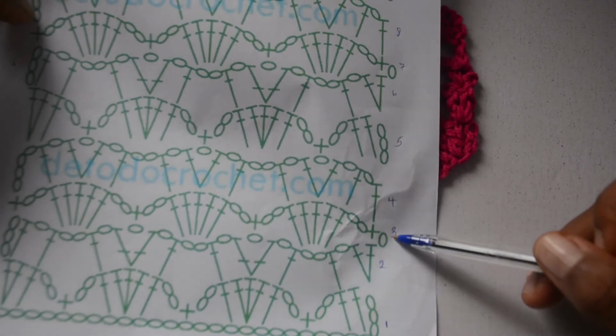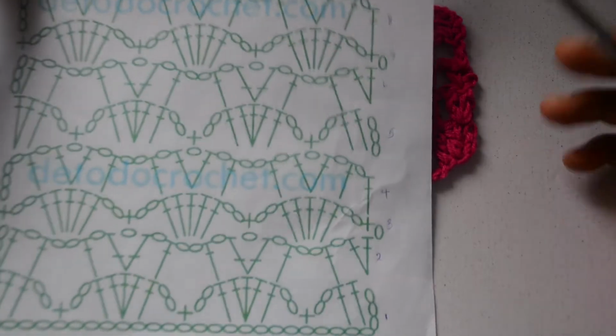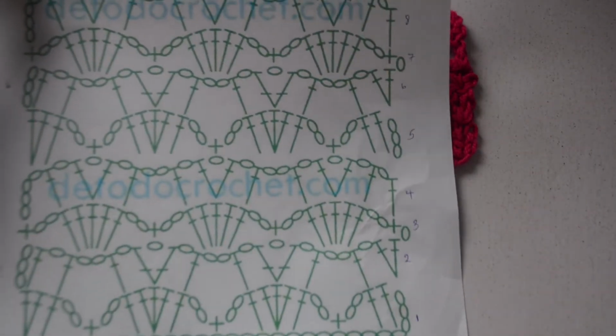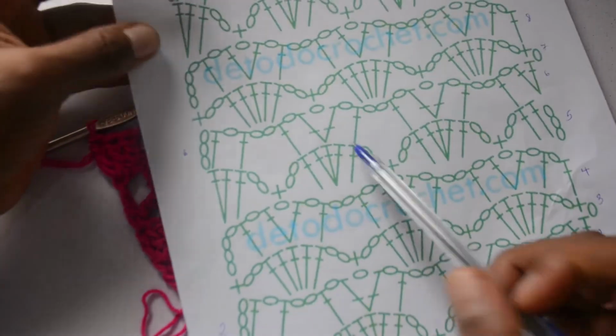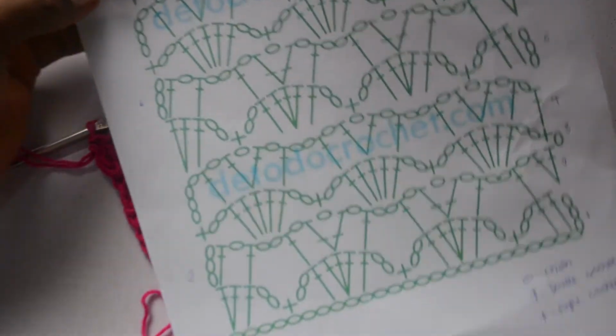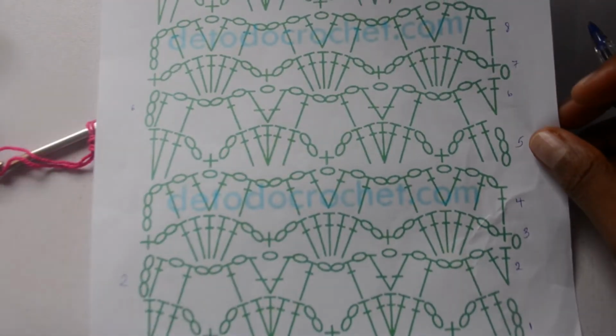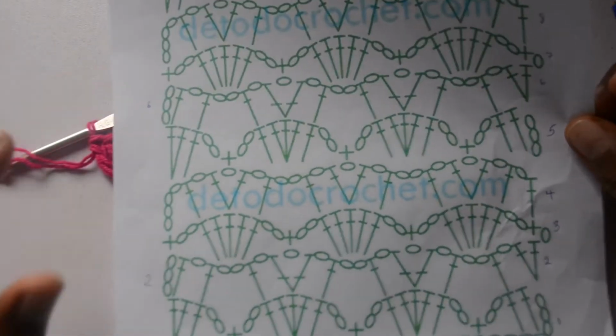So row 3 is exactly the same thing as row 7. The pattern repeats from row 2 to row 5 until you get to the length you want. So I'm just going to do row 6 with you now, even though it's a repeat of row 2. You can watch with me and then just rewind to keep going. But basically you just want to repeat from row 2 to 5 till you get to the length that you want when you're working with this stitch. So let's do row 6 now.